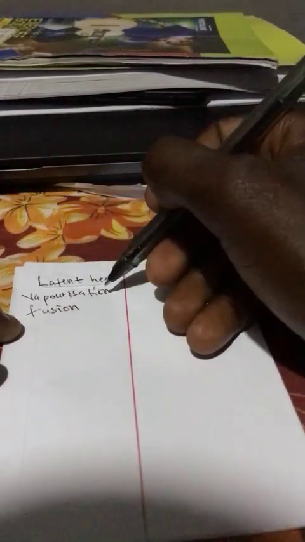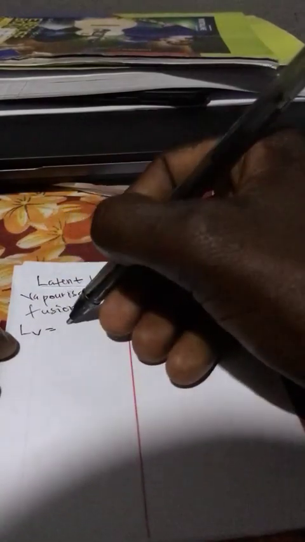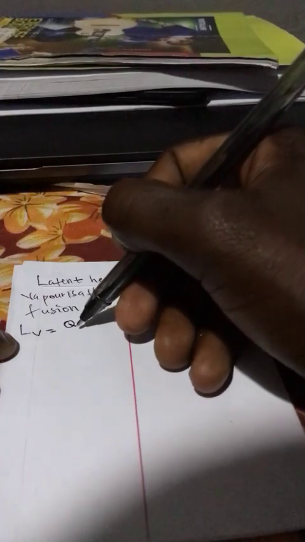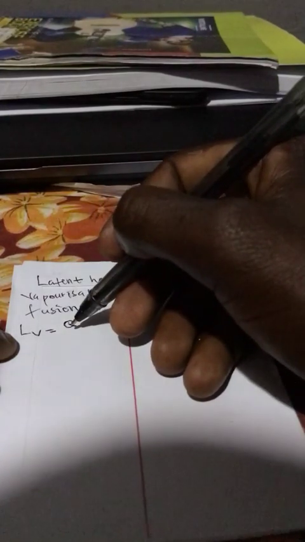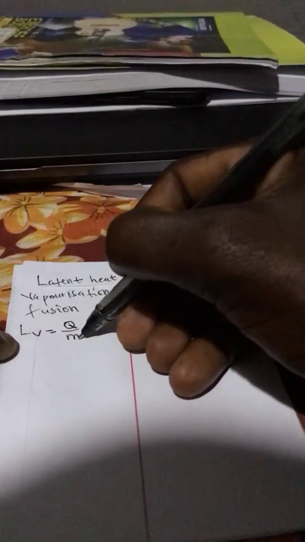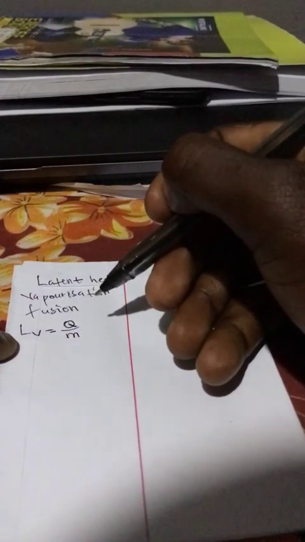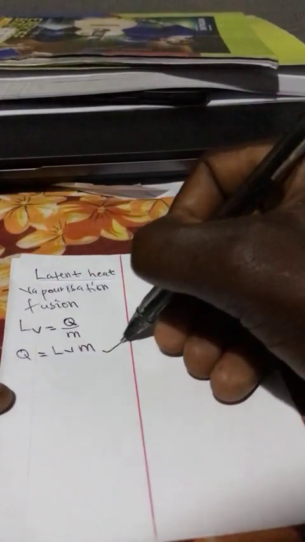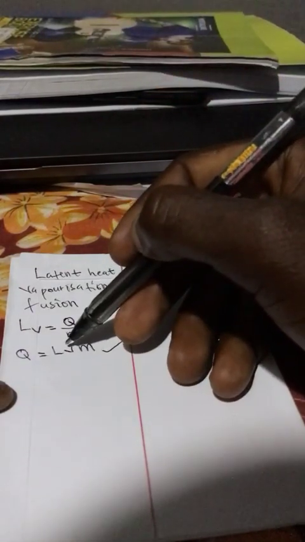Let's look at latent heat of vaporization. Latent heat of vaporization is defined as the quantity of heat required to change the mass of a body at its boiling state, at the same temperature. If we make Q the subject, our Q, which is quantity of heat, is equal to latent heat of vaporization multiplied by the mass. So get this equation in mind: anytime you are tasked to calculate quantity of heat and they've given you latent heat of vaporization, this is what you use.